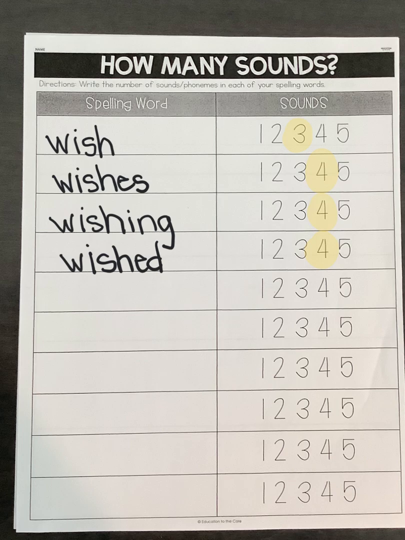The next word is the word jump. What's the word? That's right, jump. Let's push up the sounds. J, u, m, p. I hear 4 sounds. I'm going to go ahead and circle the 4. Okay, let's write the word jump.